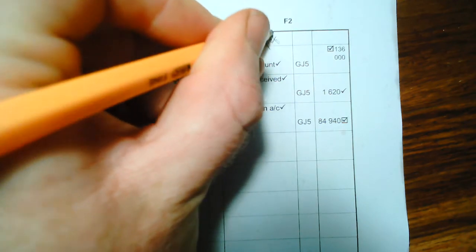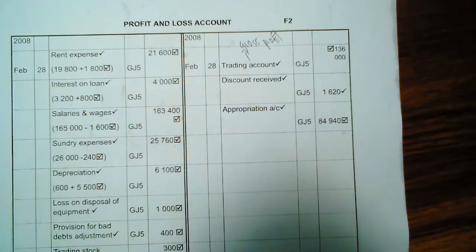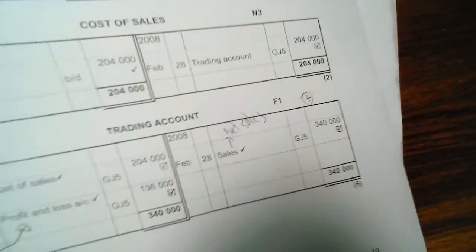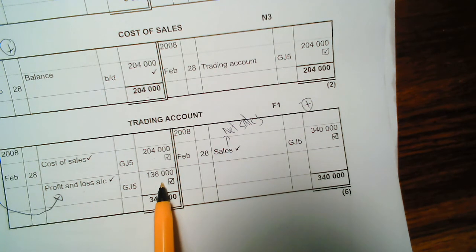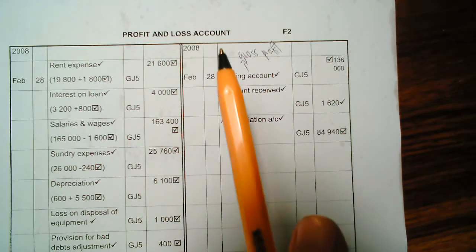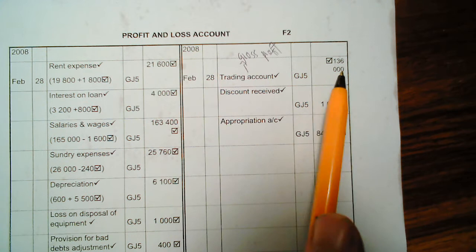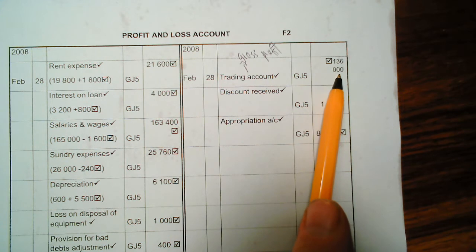Where did I get the gross profit? I got that from the trading account. Okay, so I worked out my gross profit over here in the trading account, which was my net sales minus my cost of sales gives me the gross profit of 136,000. That's before I've got all my incomes and other expenses added to that. So if I debit my trading account, I must credit my profit and loss account. There's the 136,000.